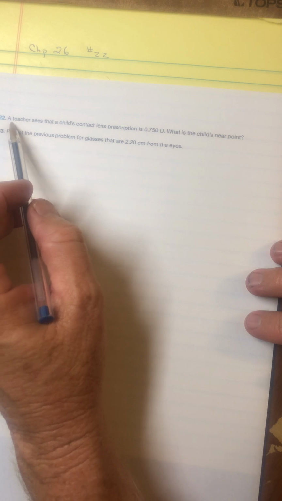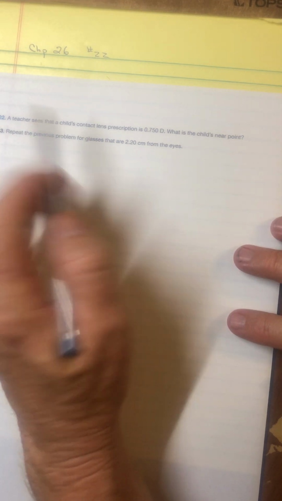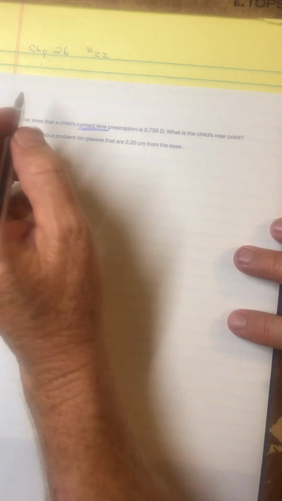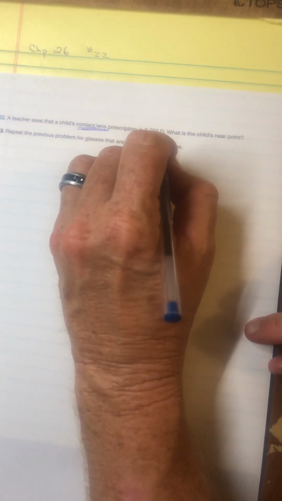Let's start with 22. Here, we have a teacher who sees that a child's contact lenses, okay, so keep that in mind because contact lenses fit right up against the eye. The prescription is 0.75 diopters. Okay. What is the child's near point? Well, let me start with the fact that the prescription is a positive number. That means the child is farsighted. Had it been negative, they would have been nearsighted.